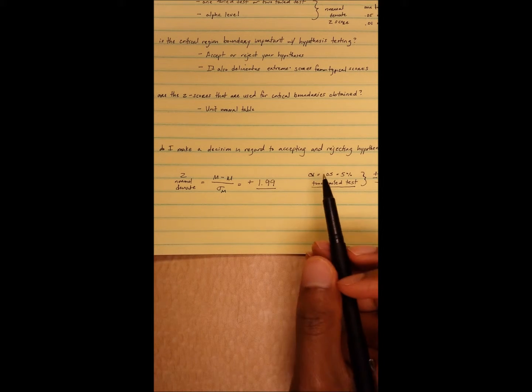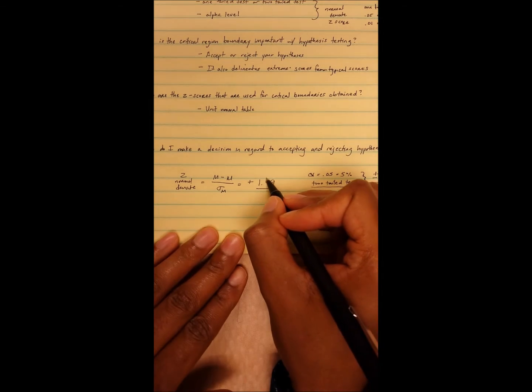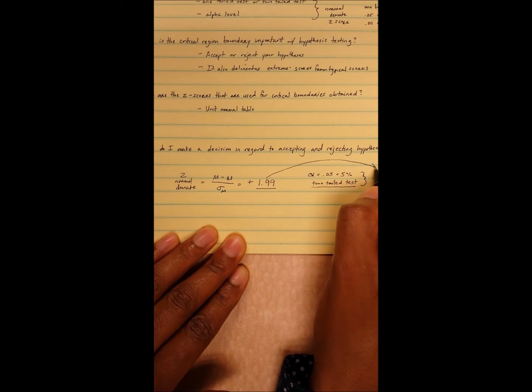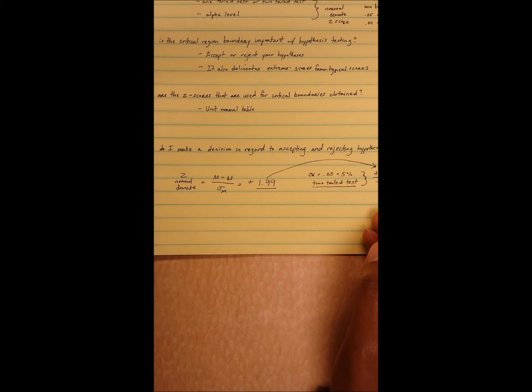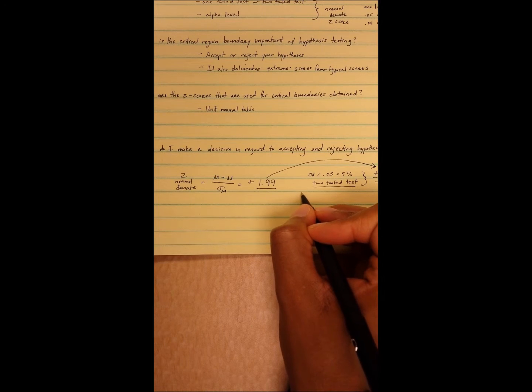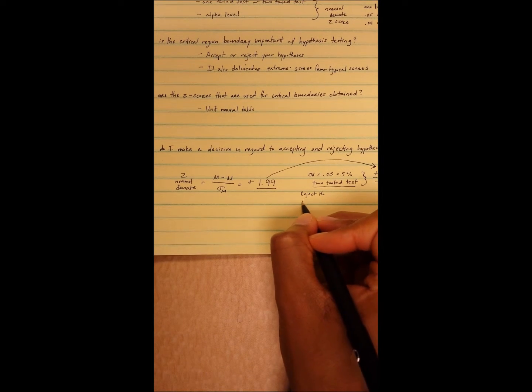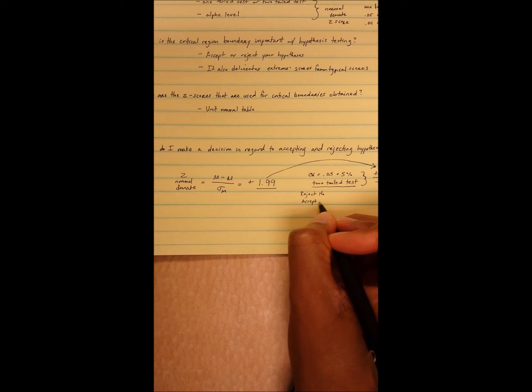If your calculated z exceeds your critical region boundary, so if it's higher than 1.96, you would reject the null and accept the research hypothesis.